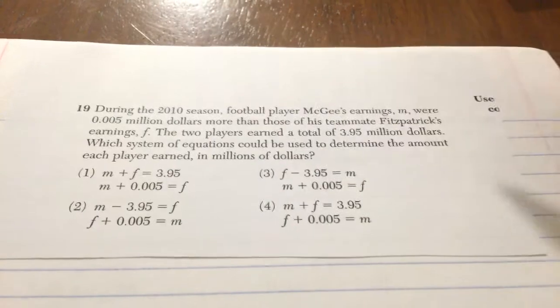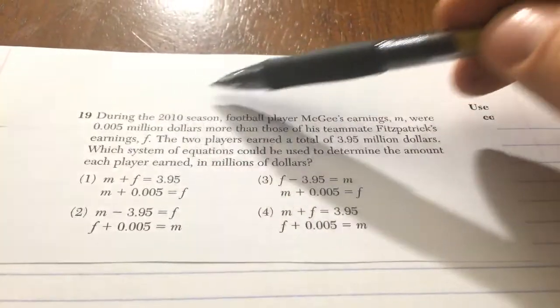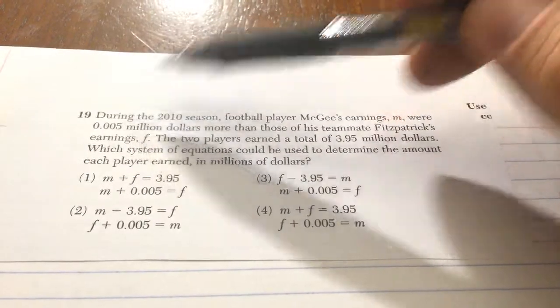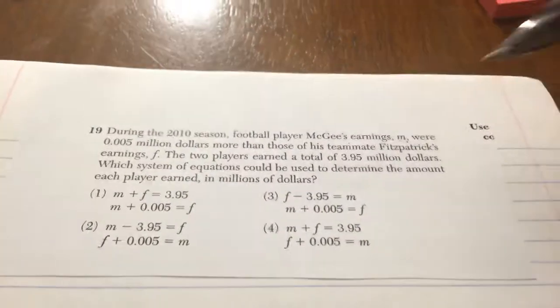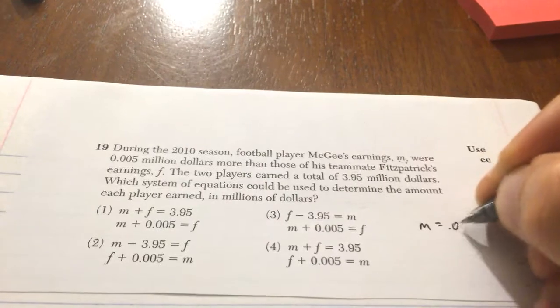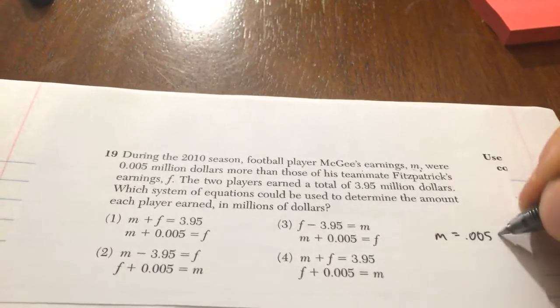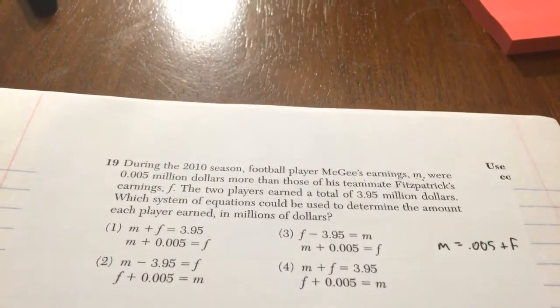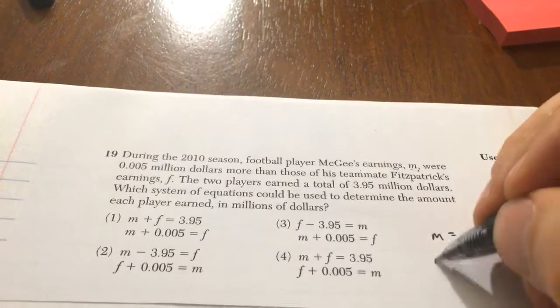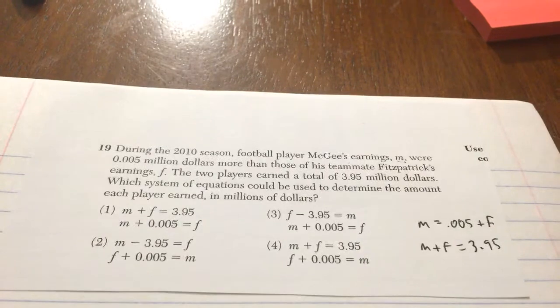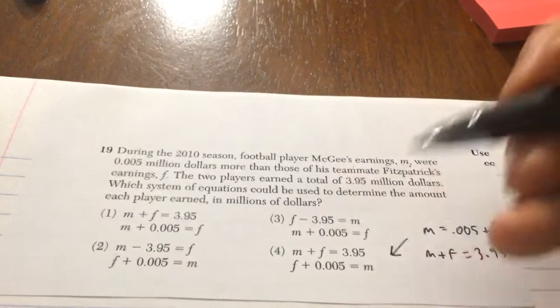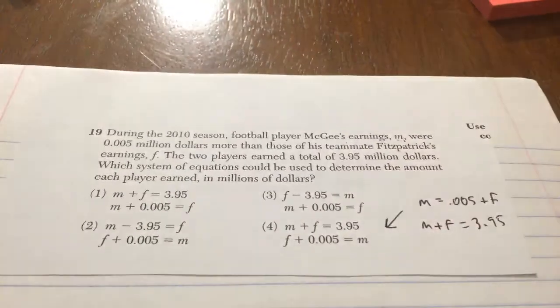Number 19, they're basically asking which one's the correct setup. Well, M is $0.005 million more than Fitzpatrick, so M is 0.005 more than Fitzpatrick. Both of them together earned a total of $3.95 million. Okay, it's going to be choice 4, but notice how they put the M over here because they want to confuse you.